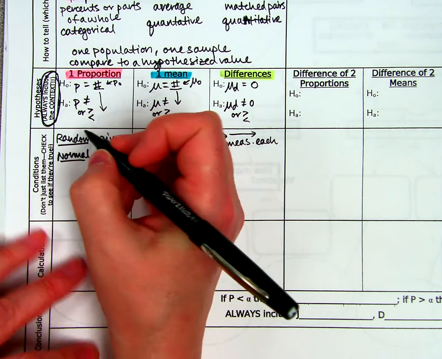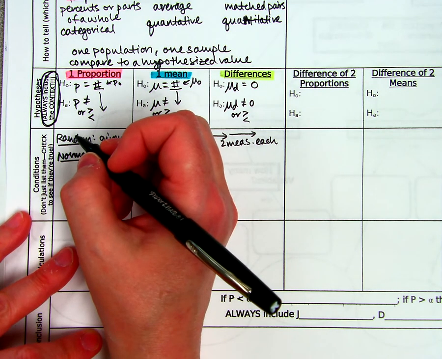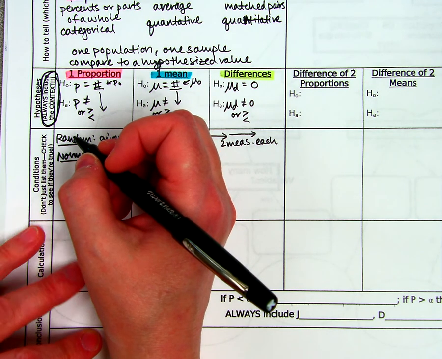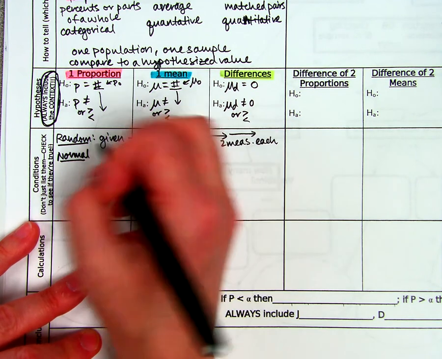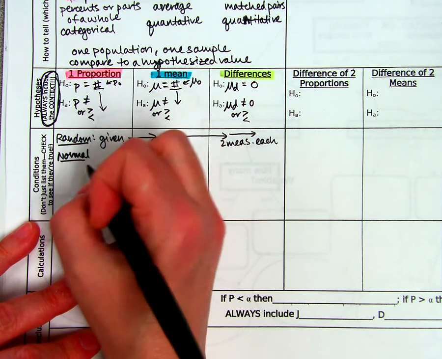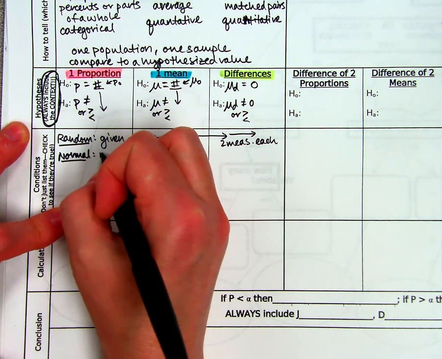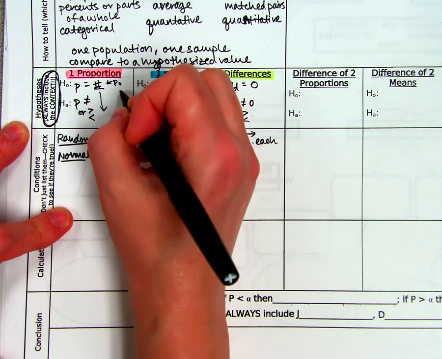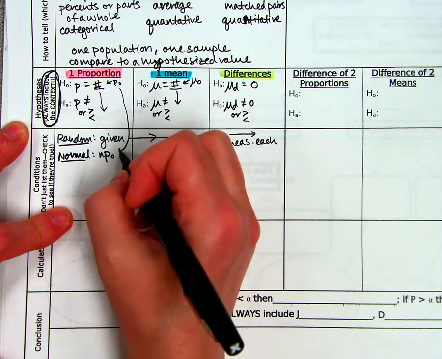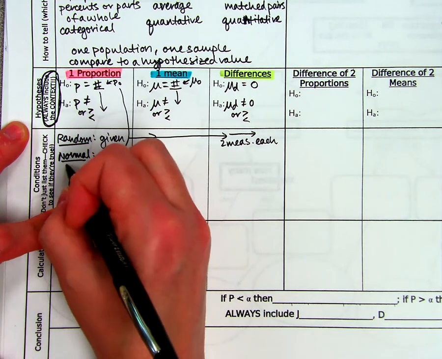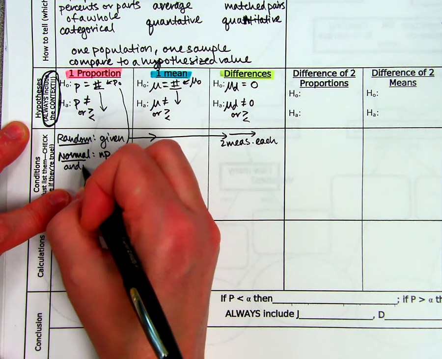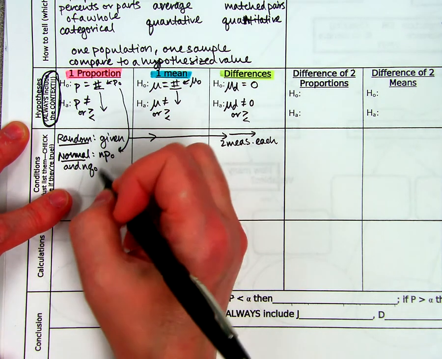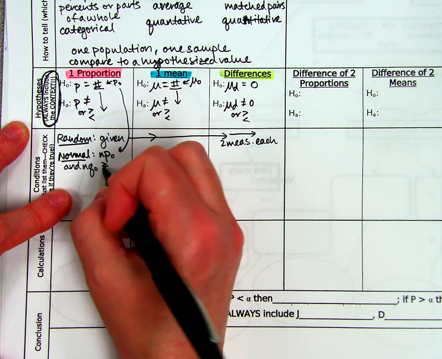And this is way back to the beginning. We're not doing all the NPs and NQs and all of that. We're doing just one of each. So for proportions, you do NP and NQ, except you use the P0 value from your hypothesis. So that P0 ends up down here also. And also NQ0, which of course would be 1 minus P0. Both have to be bigger than 10.